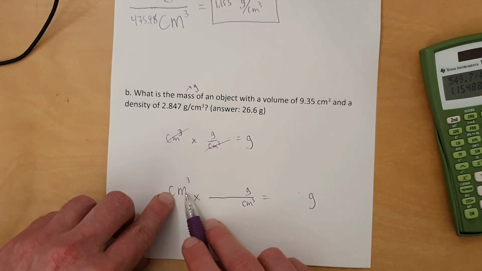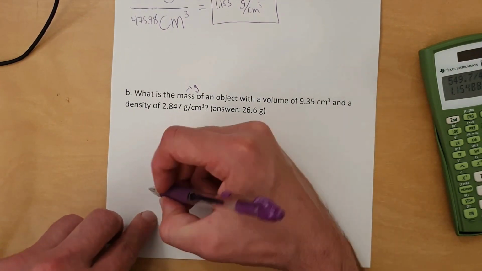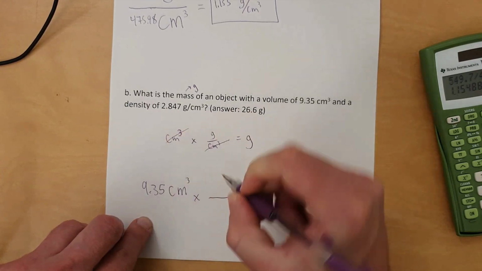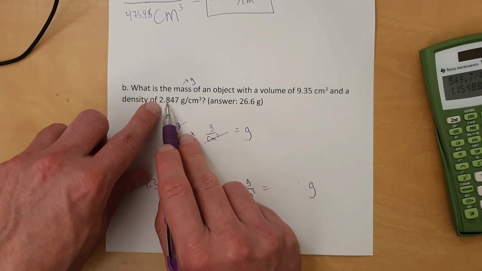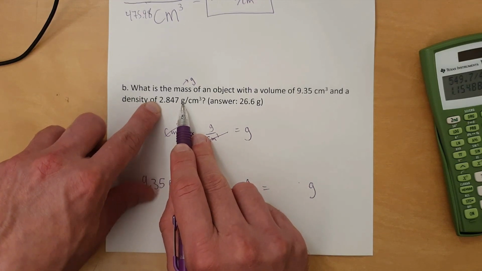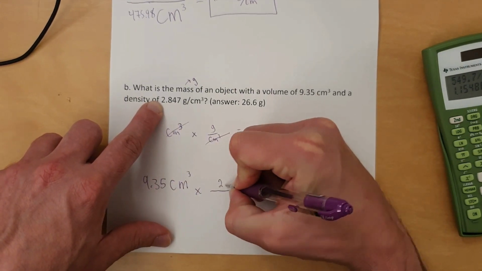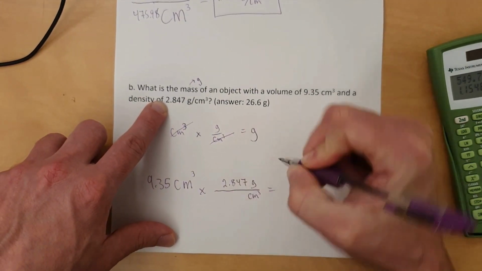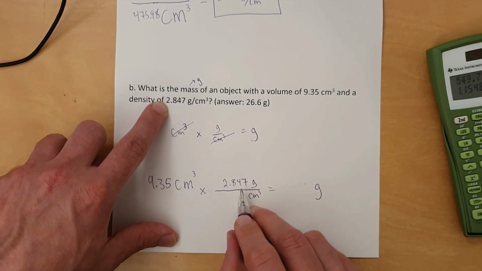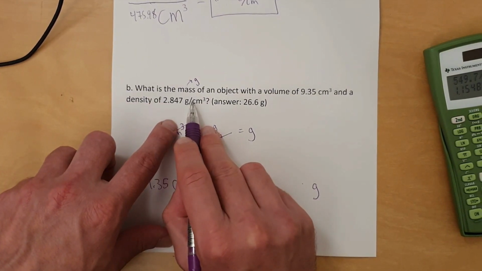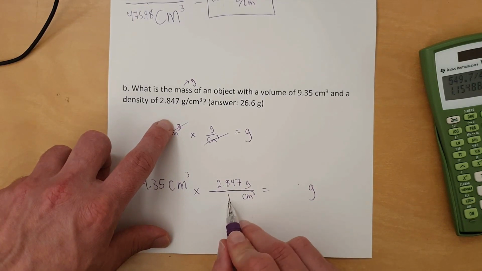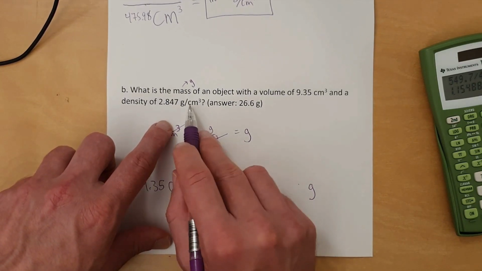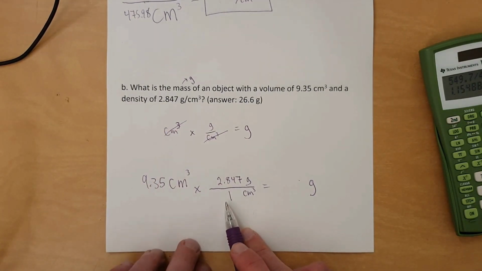So how does that look? We have cubic centimeters is attached to this number 9.35, so put that right here. And then grams per cubic centimeter is attached to this right here. Notice the 2.847 is next to grams. Make sure it goes next to grams. So there you go, I put 2.847 grams. What goes on the bottom? When you see centimeters on the bottom by itself, that's an implied number 1. So basically it's just an automatic number 1 goes where there's no specified number.